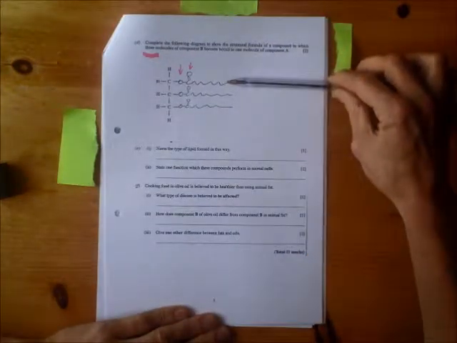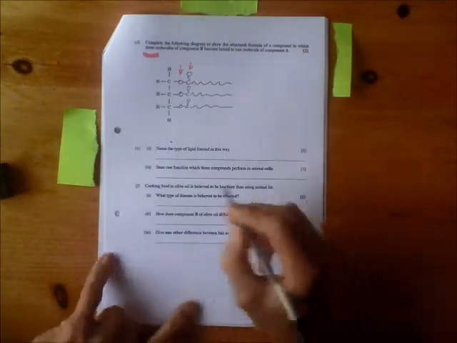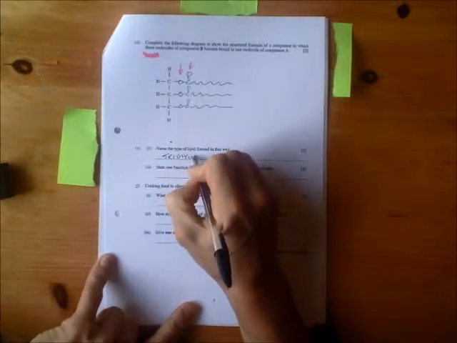Name the type of lipid. Well, monoglyceride, diglyceride, triglyceride. There's 3 fatty acids attached. So this is going to be our triglyceride.